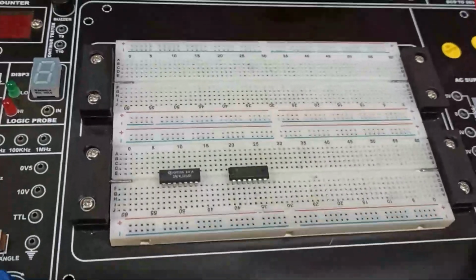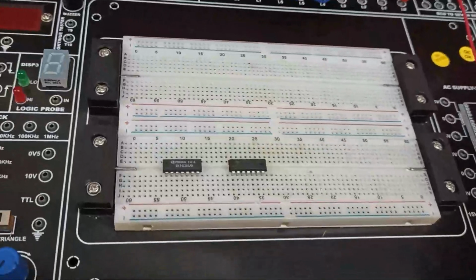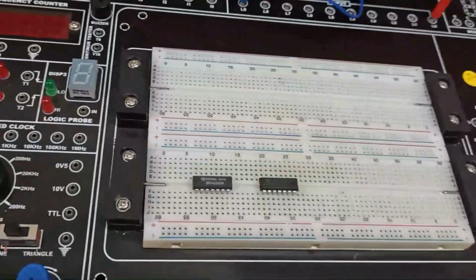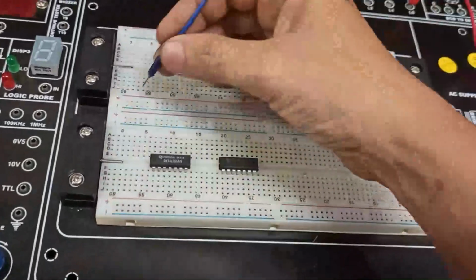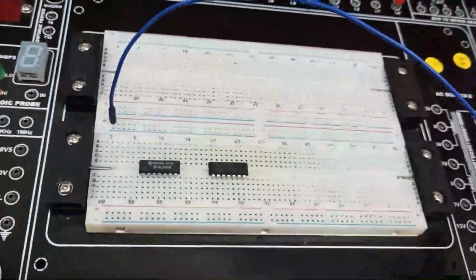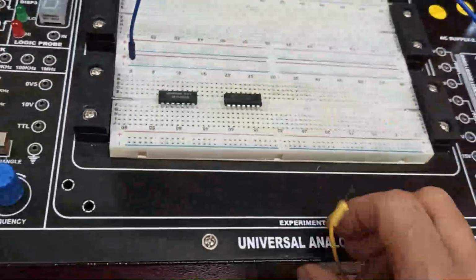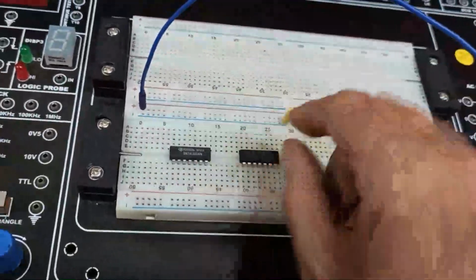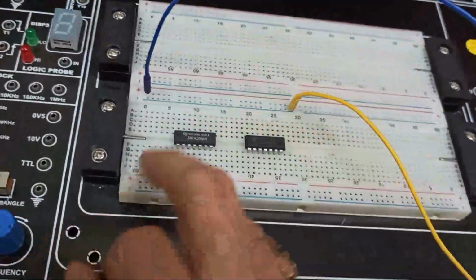See, for the two ICs I have to give two power supplies, two 5-volt supplies. So what I will do, this 5-volt supply I will take in a row, and this ground also I will take in a row. So this whole row is now 5 volts and then ground.